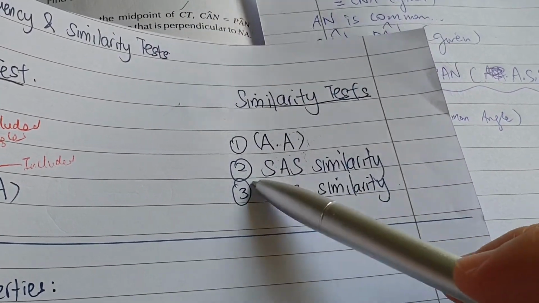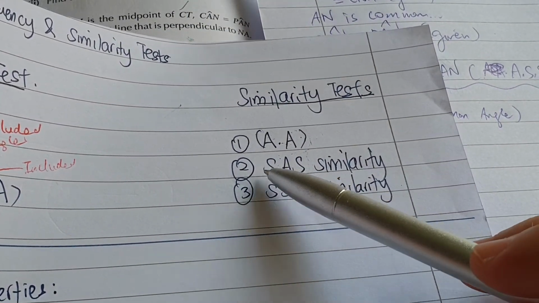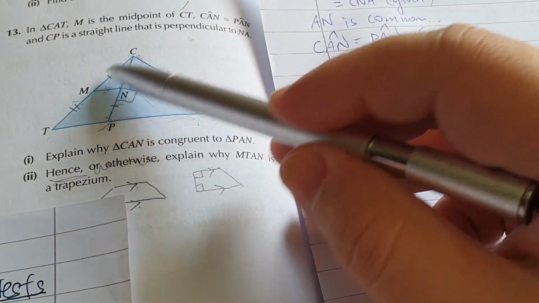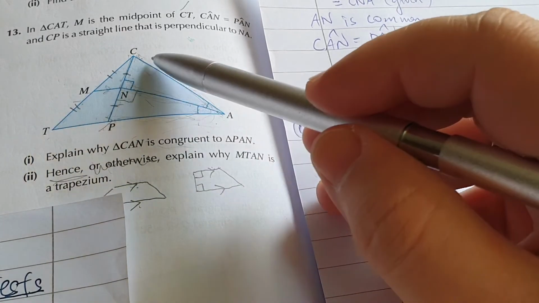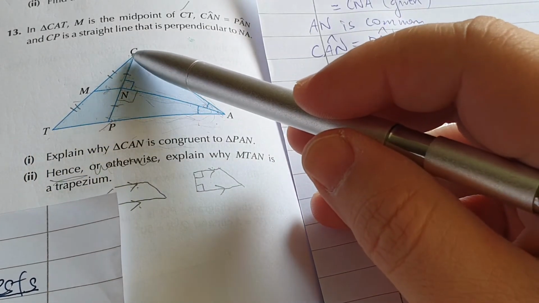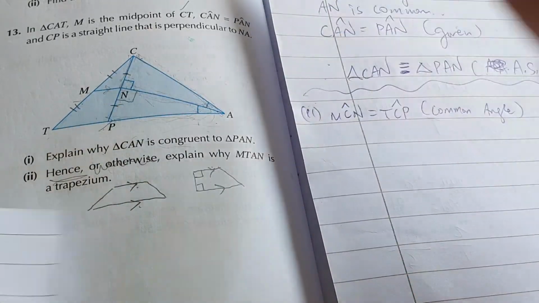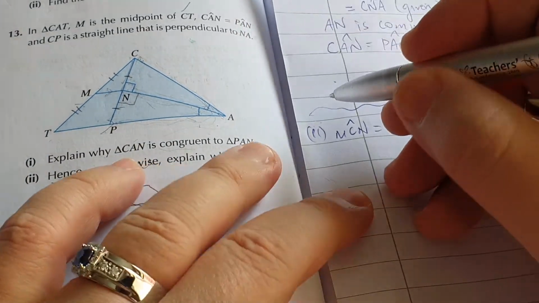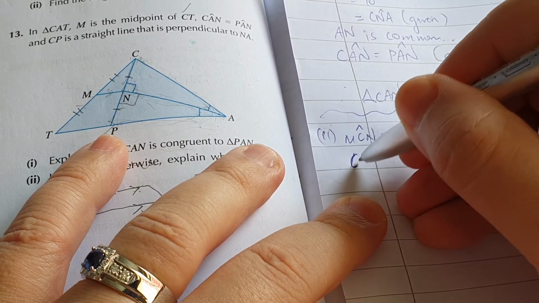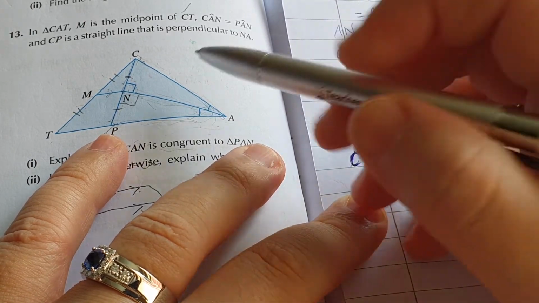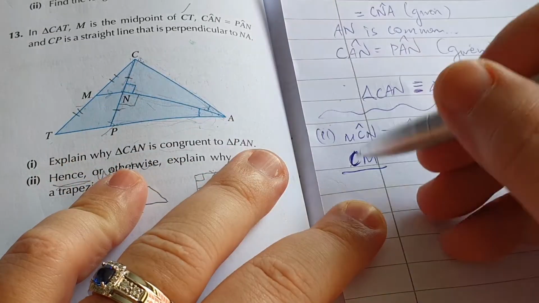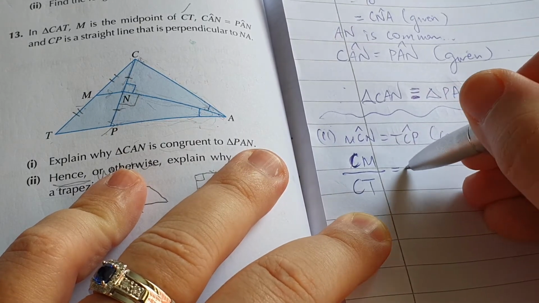Now these two sides are not equal in length for similarity. Cannot be equal in length. You see, how can this small length be equal in length to this big one? Cannot be, right? But they are in the same ratio. Meaning what? Meaning this. Okay, I'm going to write down now. CM over CT equals 1 over 2.